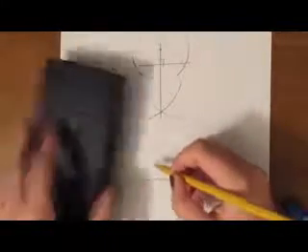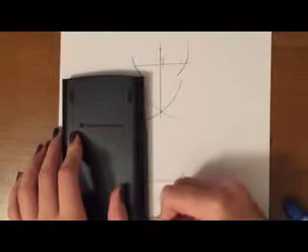Make our arc intersection and then connect the two to form a perpendicular line.